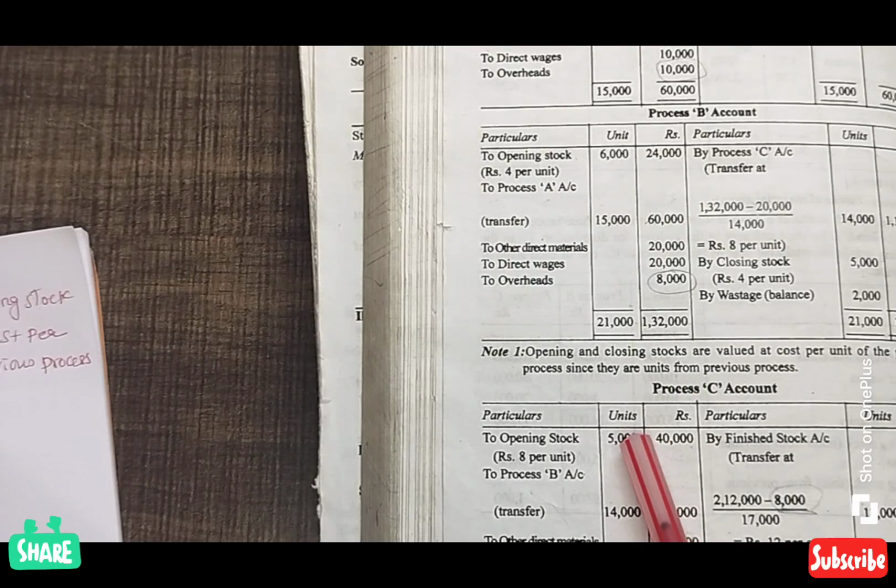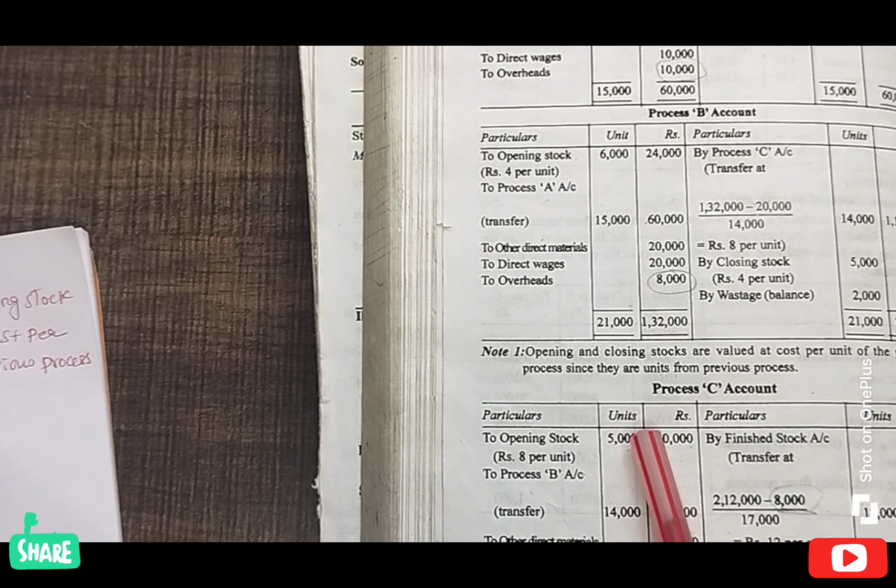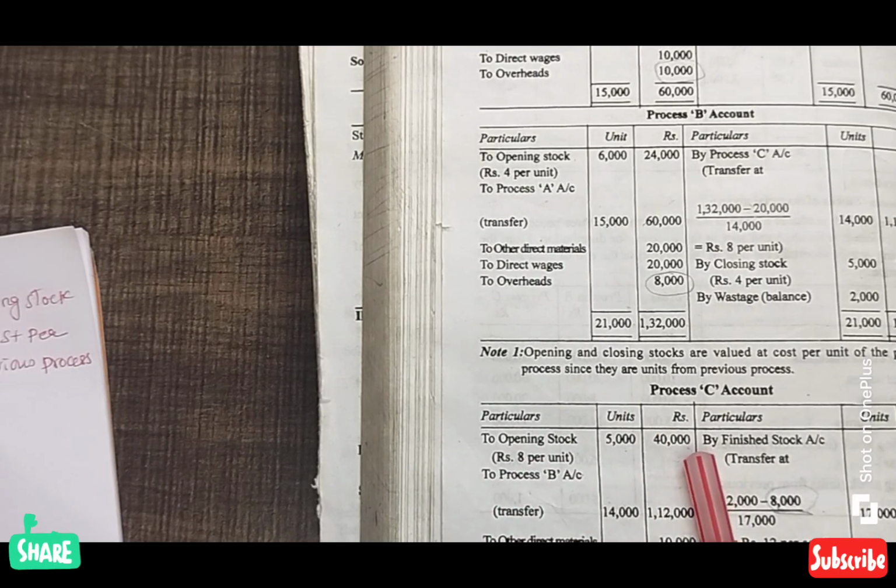Right, so process C's opening stock is 5,000 unit. It will be calculated with the previous process 8 rupees cost per unit. 5,000 into 8 are 40,000 rupees. So opening stock value 40,000 rupees is entered.